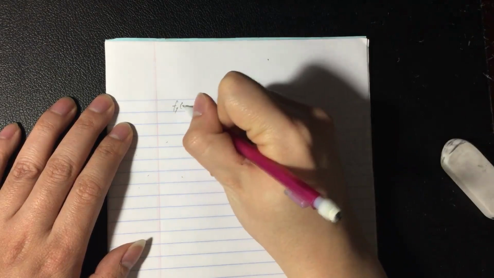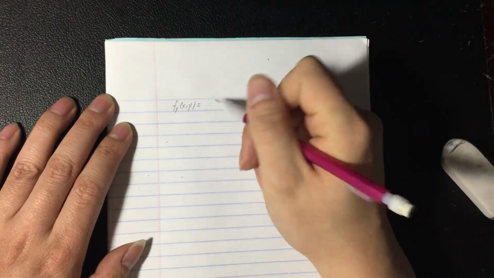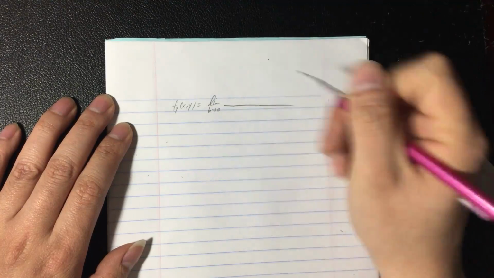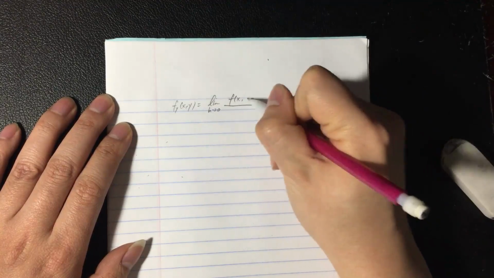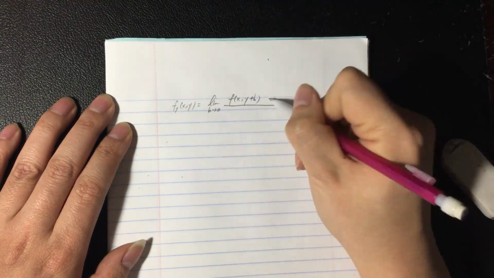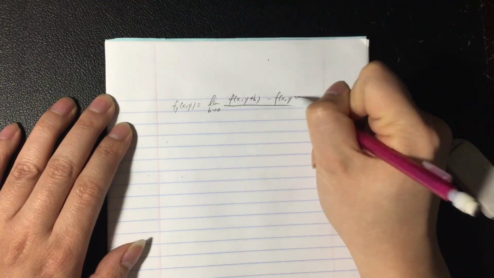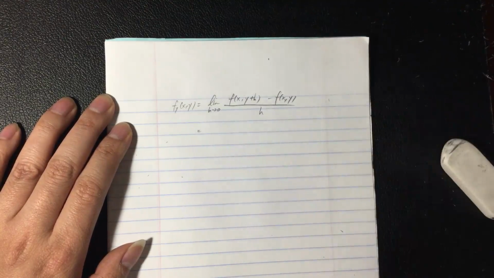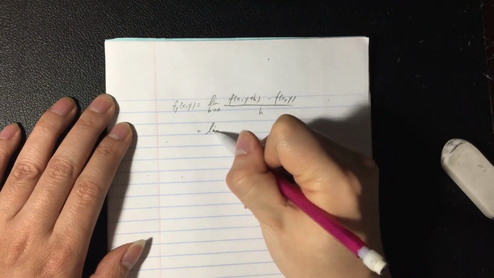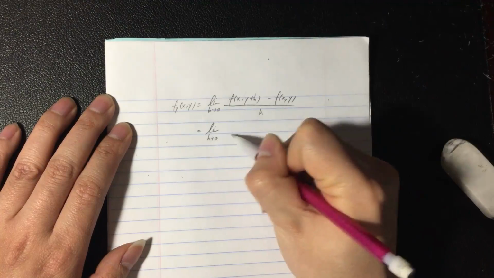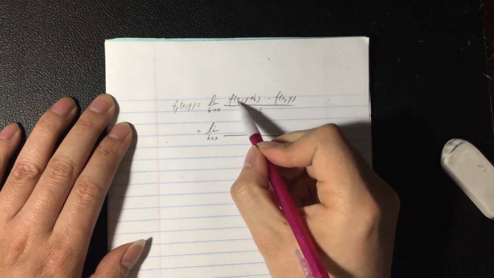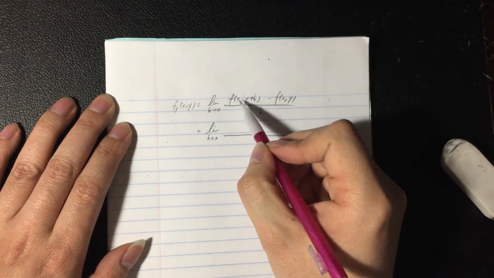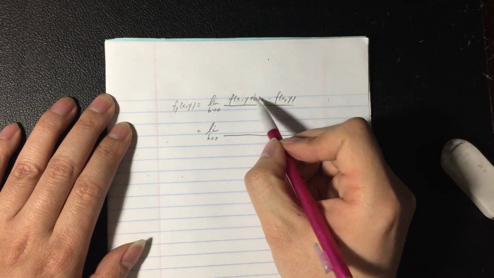f sub y of x comma y, use the definition, equals limit h approaches 0, f of x comma y plus h minus f of x comma y over h. So limit h approaches 0. For f of x comma y plus h, I substitute x for x and substitute y plus h for y.